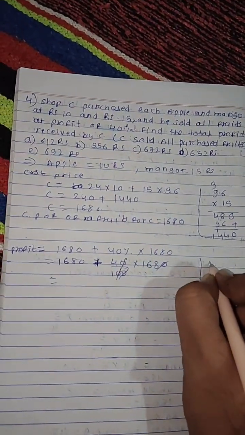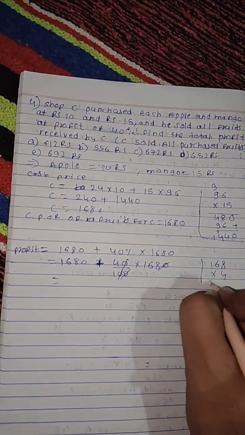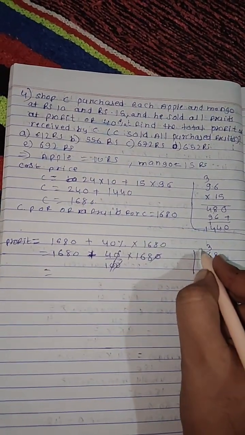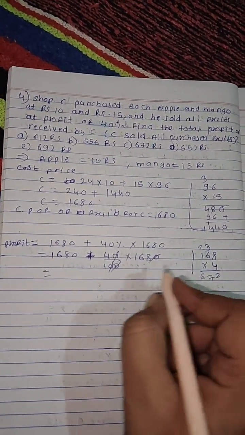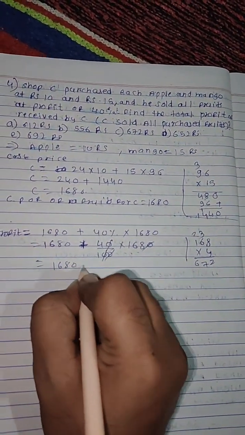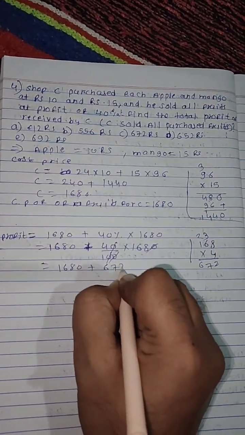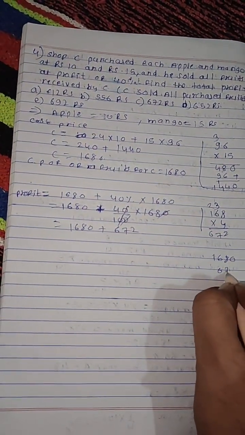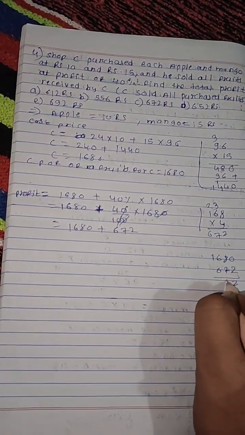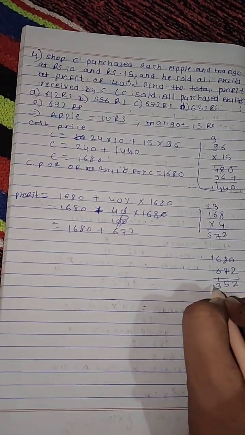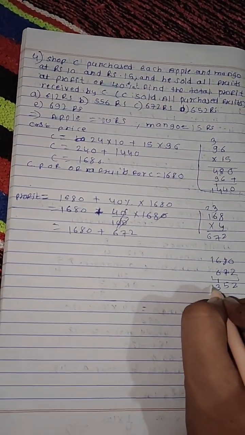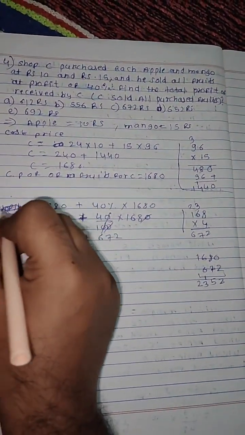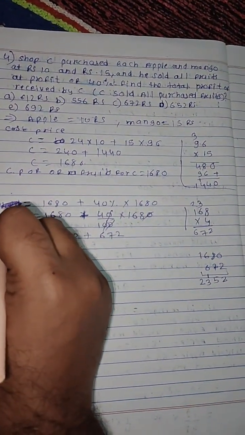So 168 into 4. So 1680 plus 672. Okay, so this is not a profit, it is a selling price.